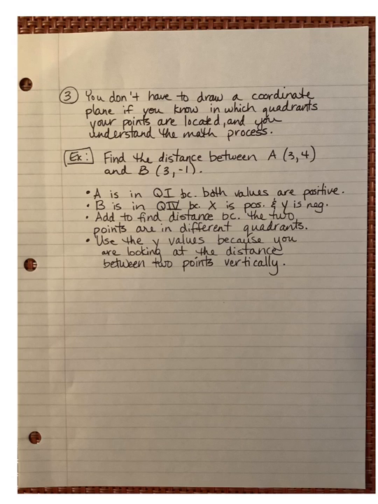So I'm going to take the y values, and I'm going to use absolute value. So I'm going to say the absolute value of 4, and I'm going to add because they're in different quadrants. So the absolute value of 4 plus the absolute value of -1, which becomes 4 plus 1, which gives me 5 units. So these 2 points are 5 units apart from each other vertically.